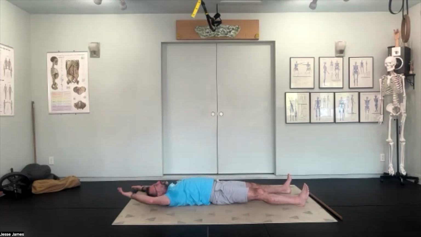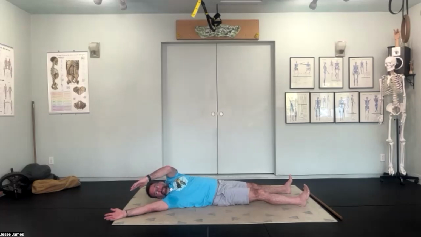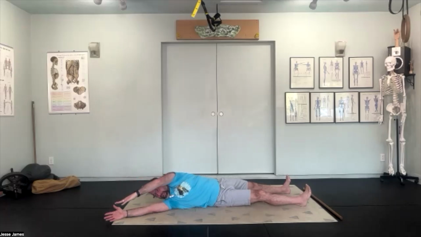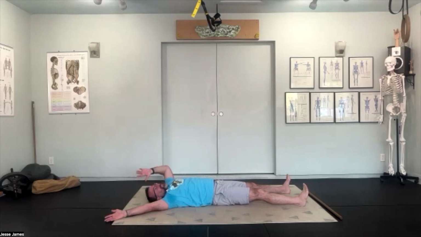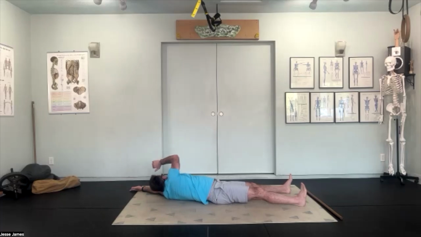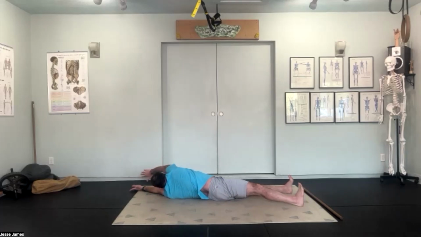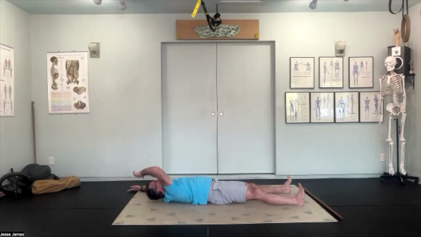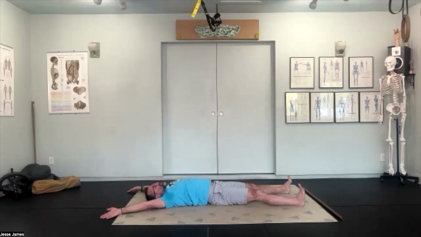Inhale, brings it all the way back. We're starting with a small range to make sure this is not painful. And with each one, we can slowly start to move a little further into it. Again, as long as it's not painful, especially in the low back. Inhale as we come to center.